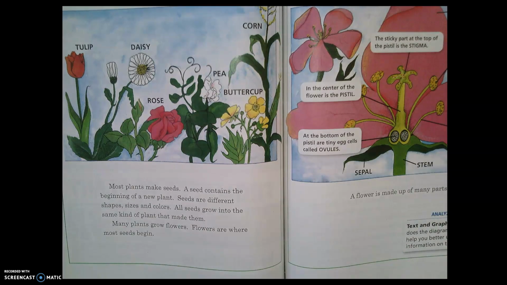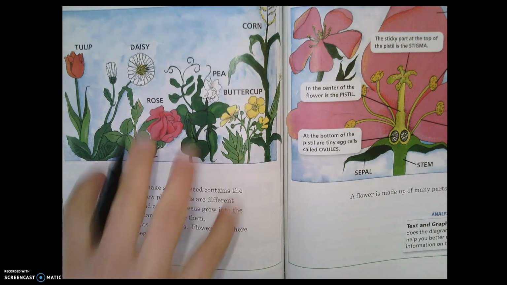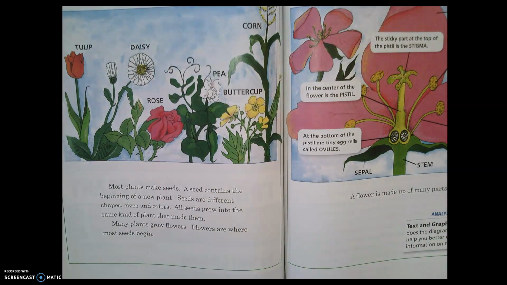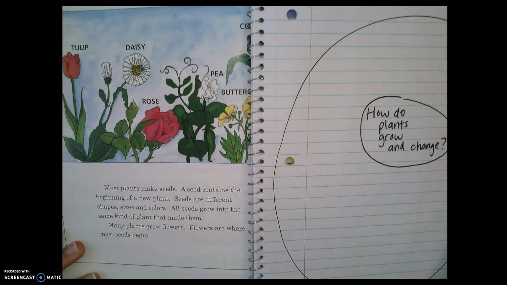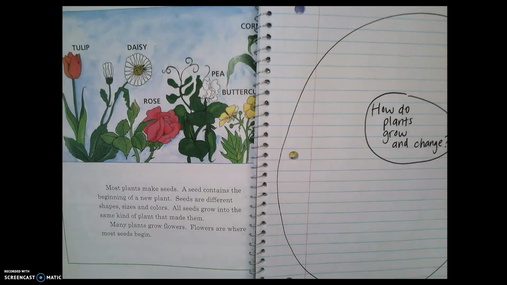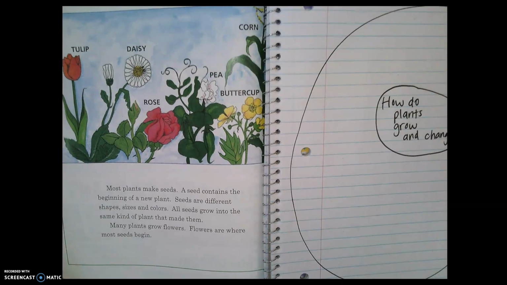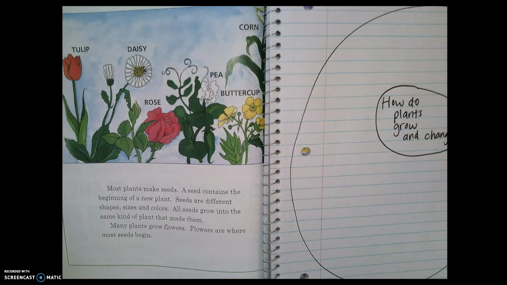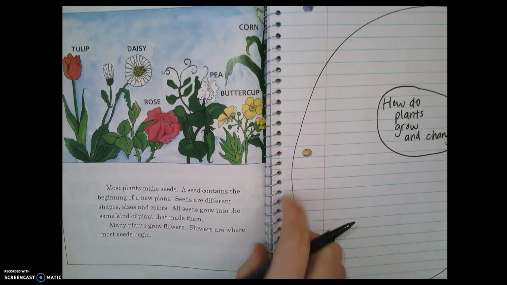So when we're thinking about our page here, what were we reading mostly about? What is this page about? If you said seeds, you are correct. We are talking all about seeds on this page. So when we pull out our journal, we're probably going to be writing down some information. We're going to collect some information about seeds. What do you think is the most important piece of information to collect from this page? It gives us a lot of information about plants. We learned that seeds contain the beginning of a new plant. Seeds are different shapes, sizes, and colors, and many plants grow flowers, and that's where seeds begin. I think that might be the most important piece of information.